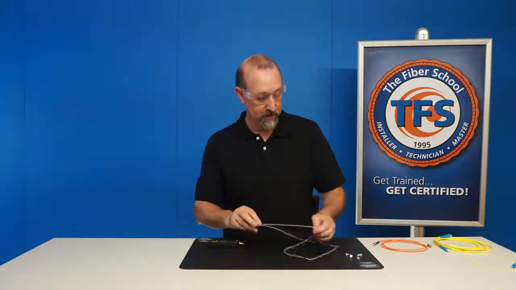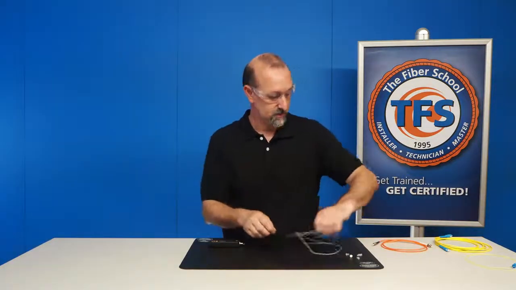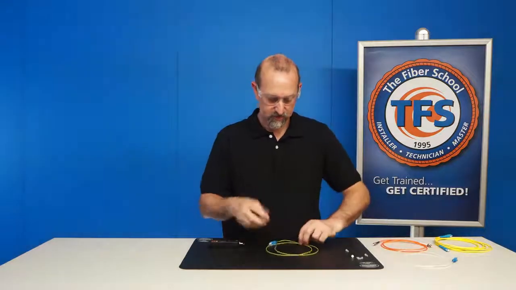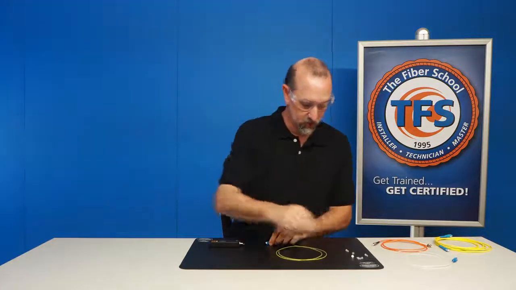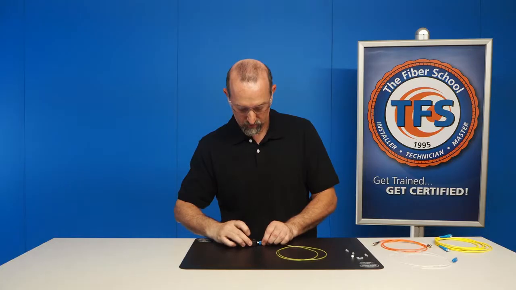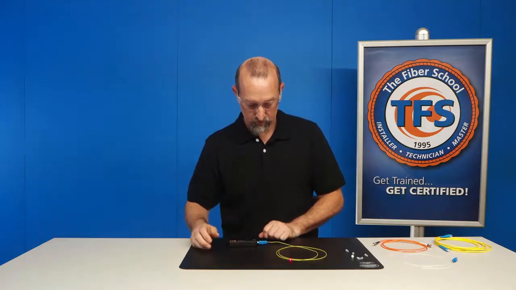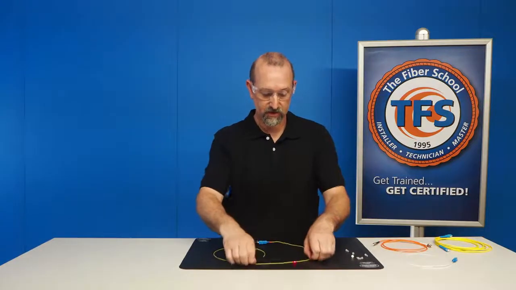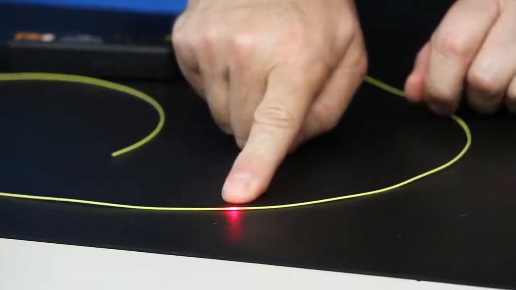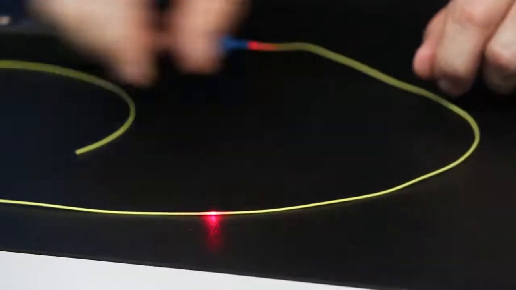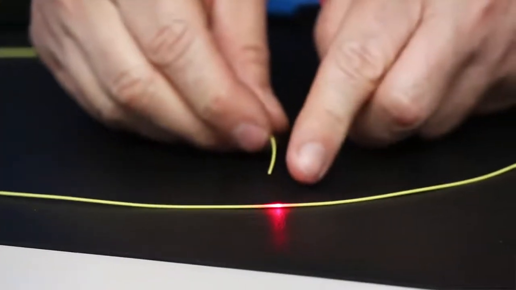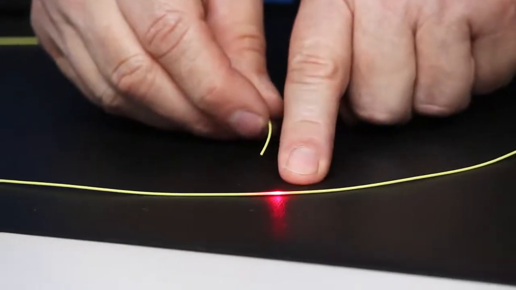Now what I want to do is test another pigtail here. Again, we took it out of the box, thinking everything's good. We turn it on. Oh! What do you see here? You see a fault here, or light leaking in here, and you don't see any light coming out of this end right here. That indicates that there's a break right there.